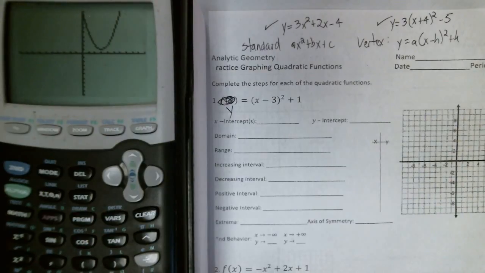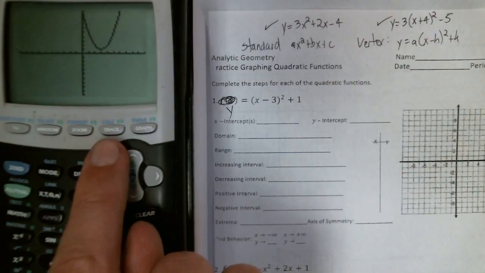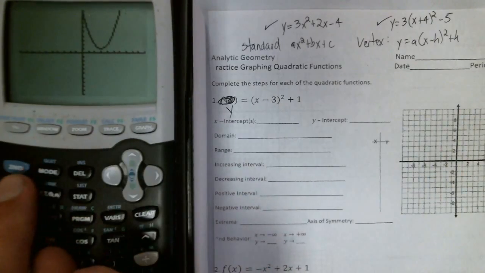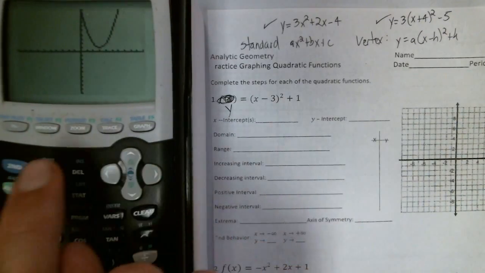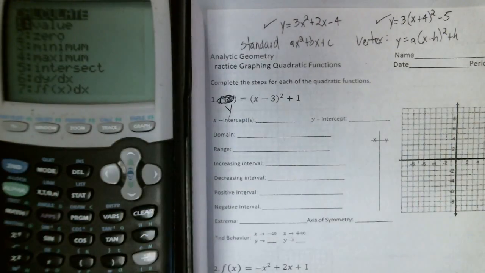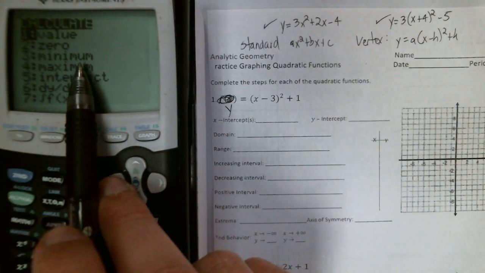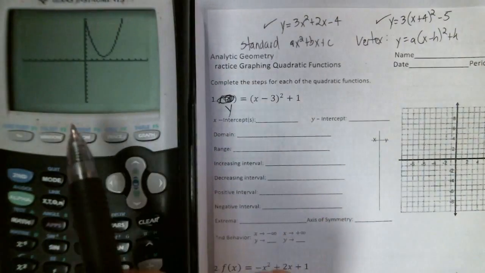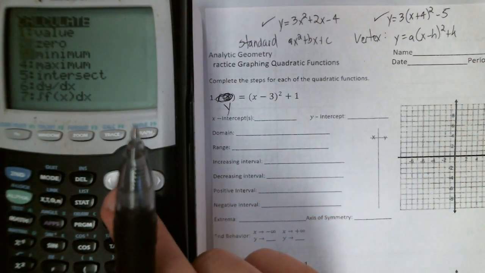If I want to find the vertex, the way I do that is I press second calc, and this calc button is above the trace button in blue. Remember, with a graphing calculator, anything you want in blue, you have to press the blue second button first. So I want second calc, which just stands for calculation. Now notice I have a whole list of menu options here. I want the vertex, which in this case is a minimum. Sometimes it's a maximum. If it's upside down, then we have a maximum. But in this case, our graph comes down to a minimum point. So I'm going to press second calc, and I'm going to select option number 3, minimum.